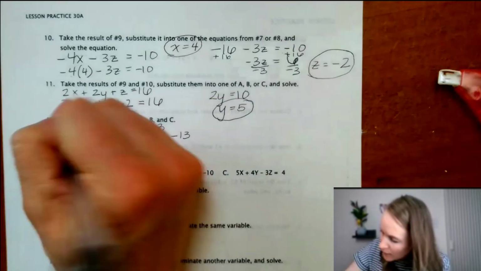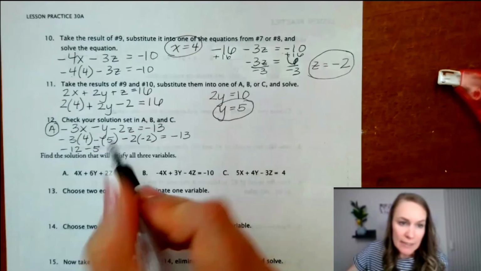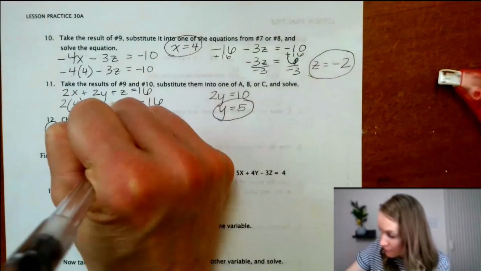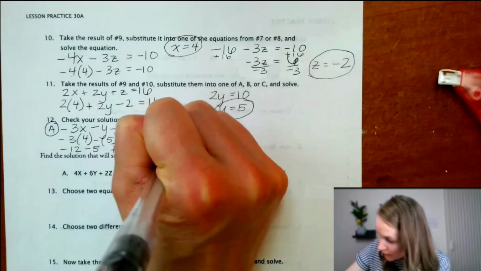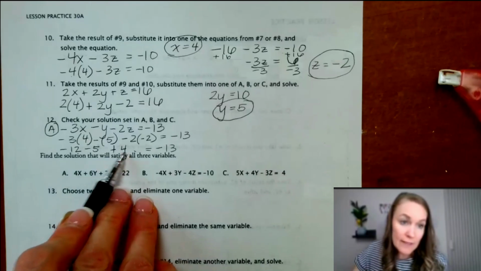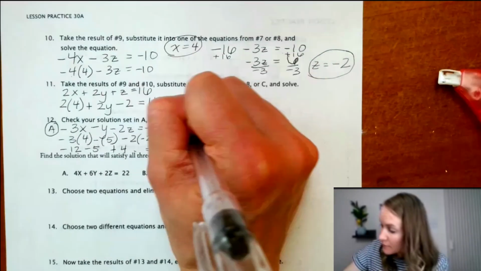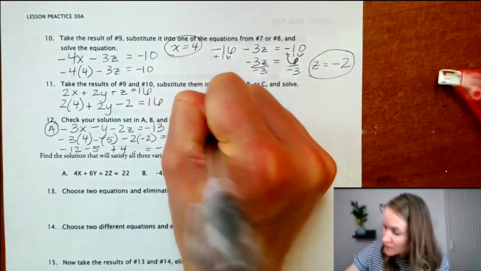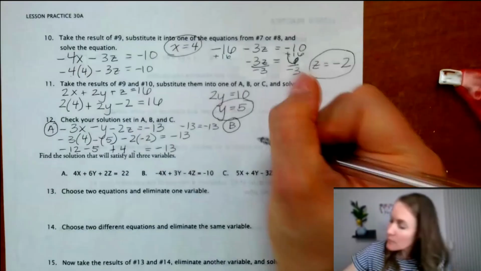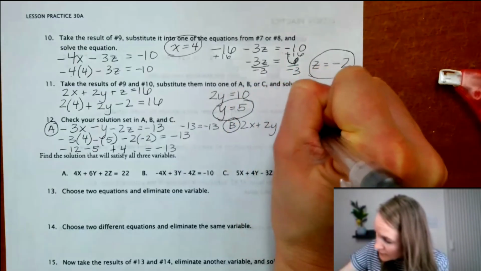So we've got negative 12 minus 5, negative times a negative is a positive, so that's positive 4, plus 4 equals negative 13. And here I have negative 5 plus 4, that's negative 1. Negative 12 minus 1 is negative 13. So I have negative 13 equals negative 13. So I've checked it.